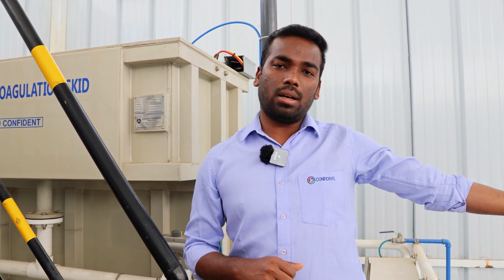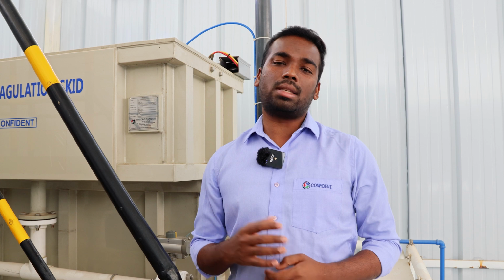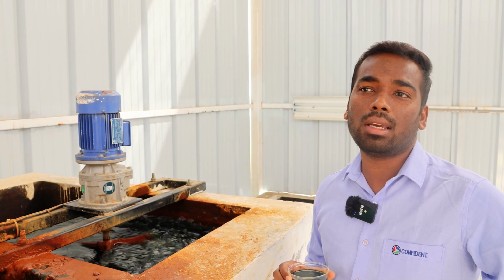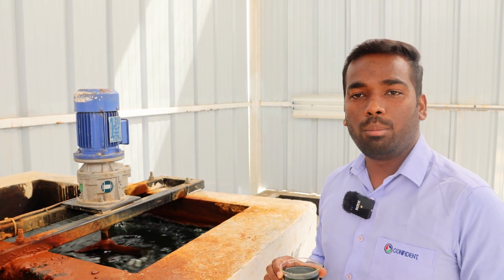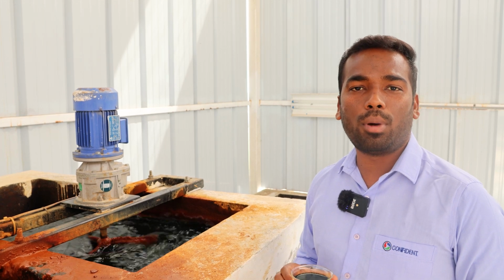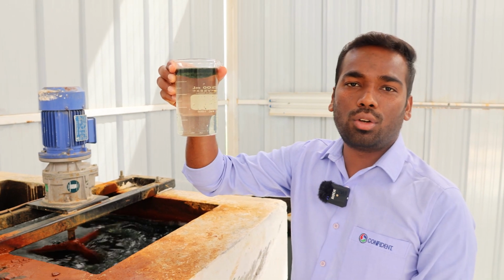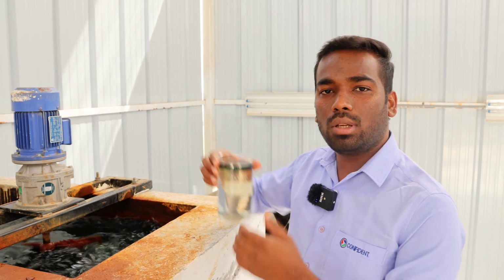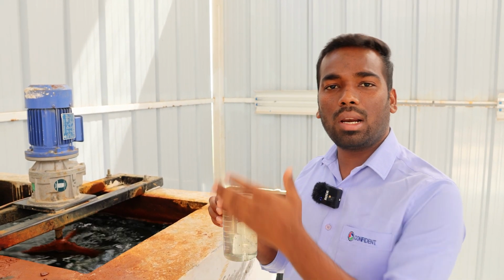It's a tube settler. Before the tube settler, we are adding polymer. This is a chemical that works like a coagulant. So this will separate the sludge and water. After the electrocoagulation process, we are passing the water to the tube settler. This is the tube settler. Before entering the tube settler, we are adding polymer. That polymer will separate the sludge on top, and the clear water will be at the bottom. So this water will pass to the tube settler. Here the sludge will settle down and the clear water will come out.